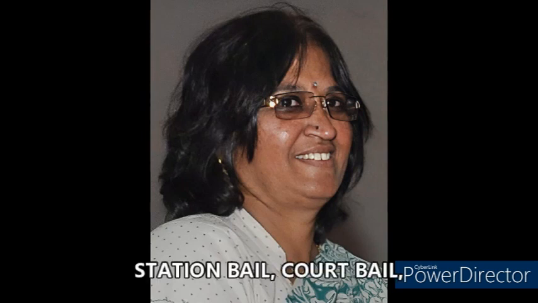Now bail can be issued both by the police as well as the court. If the bail is given by the investigating officer, then it is called station bail, because it can be given in the police station also. It is called station bail. In contrast, the court can also give you the bail. Then it is court bail again.